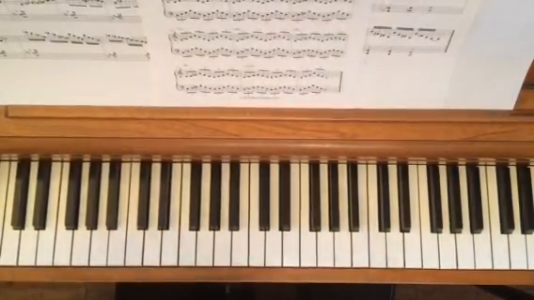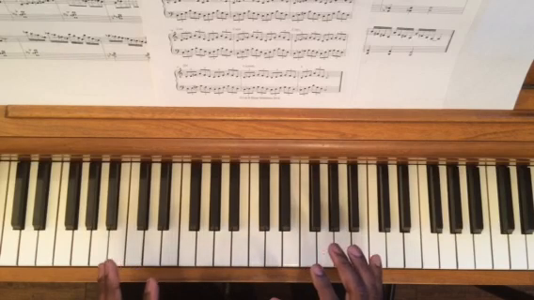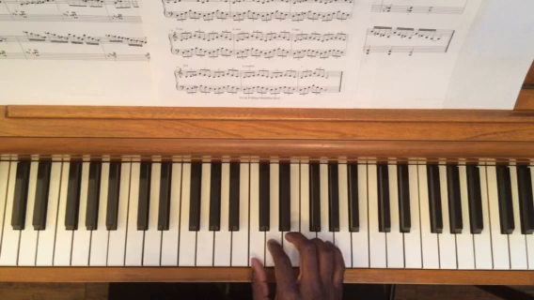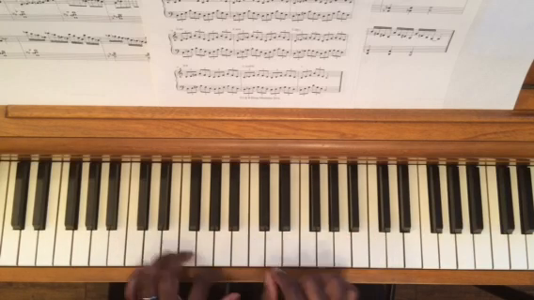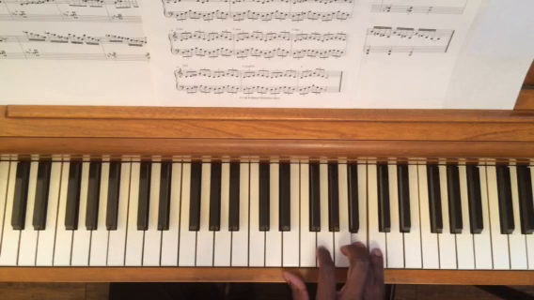I want to talk a little bit about making chords and how chords get their names. I believe one of the more important things to understand about music is the major scale. In the key of C, there are no sharps or flats. So C, D, E, F, G, A, B, C.